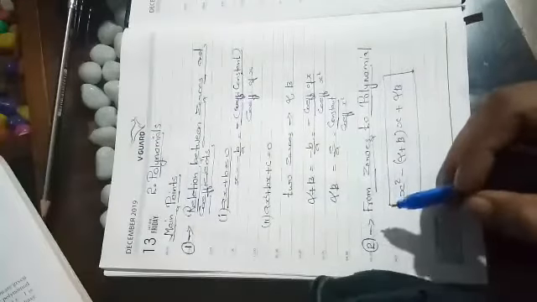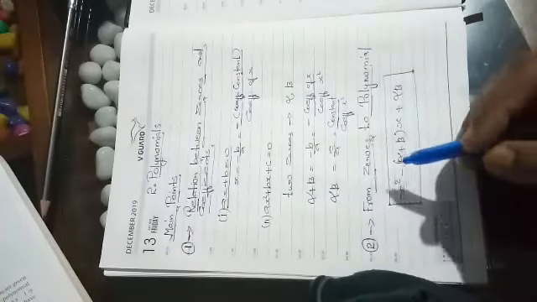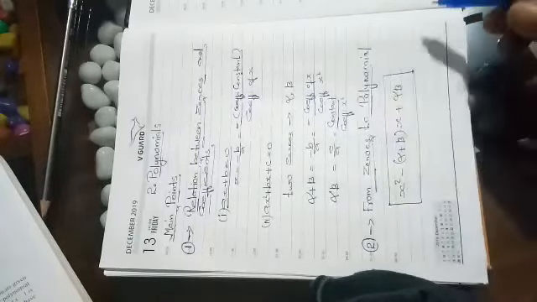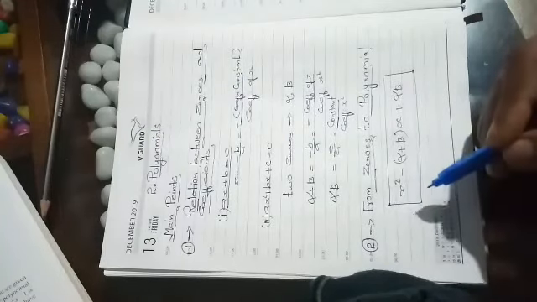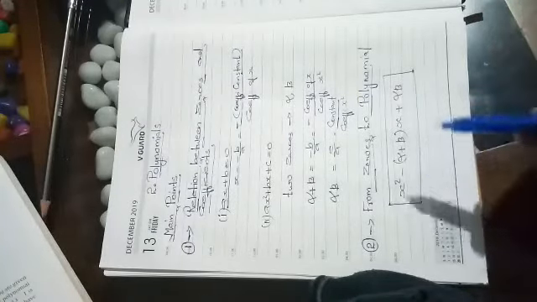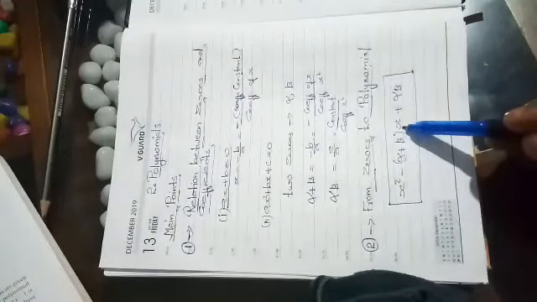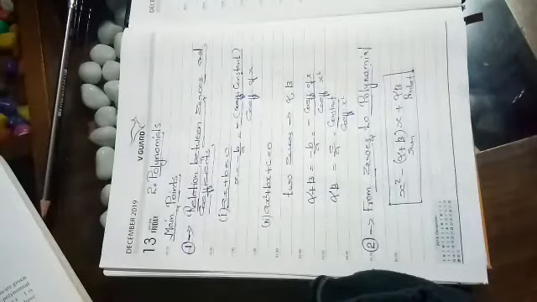Now the second point is that from zeros to polynomials, which means if two zeros are given, then we can find out the corresponding polynomial by using this formula: x square minus alpha plus beta into x plus alpha beta, that is x square minus sum of the zeros into x plus product of the zeros. This is the second point. Is it clear?